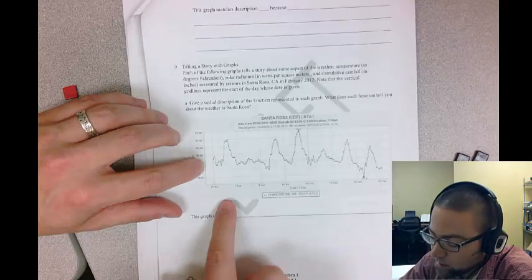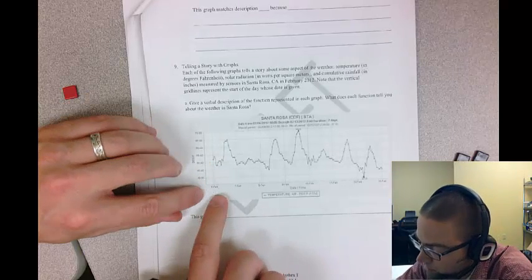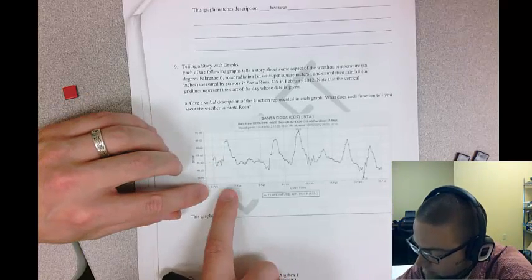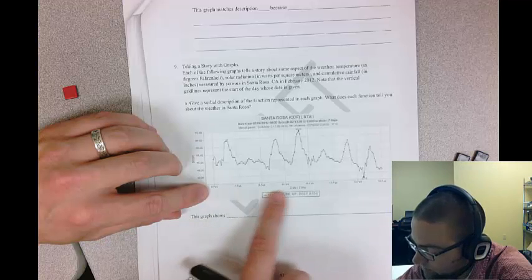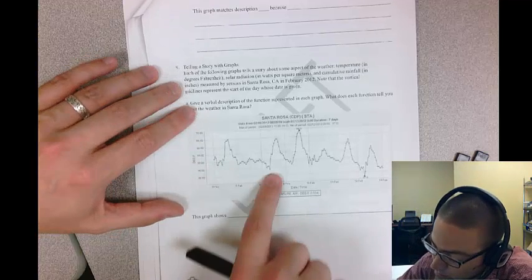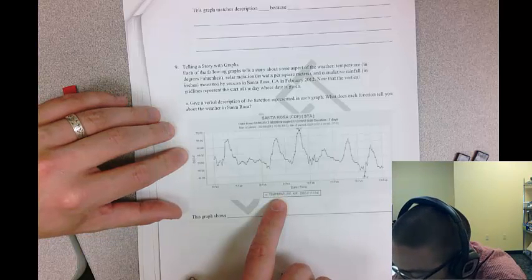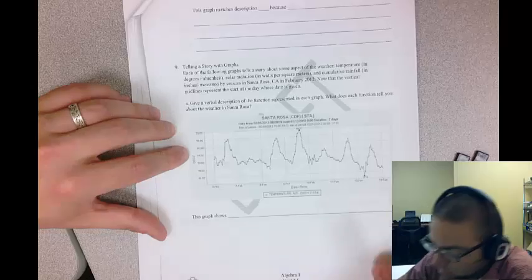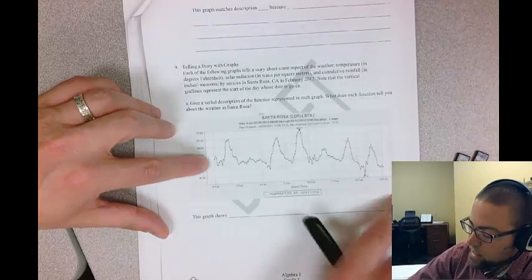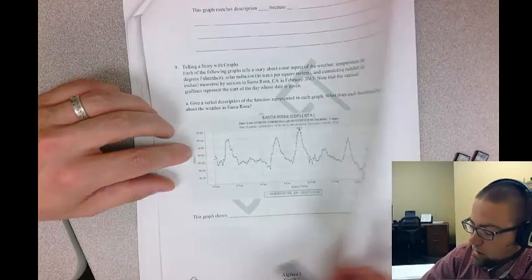So can you give a description of what's happening? This is over certain days, right? So February 7th, 8th, 9th. So over these days there is a change in, looks like temperature. Yeah, temperature. So can you describe what's happening here, and why is it going the way it is?